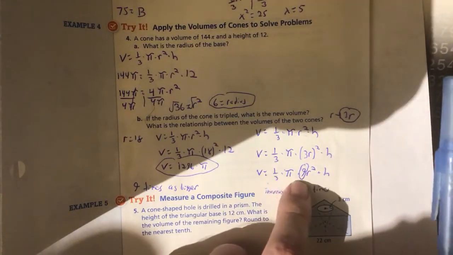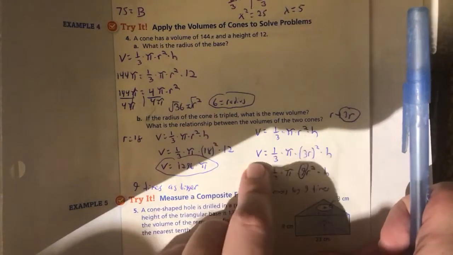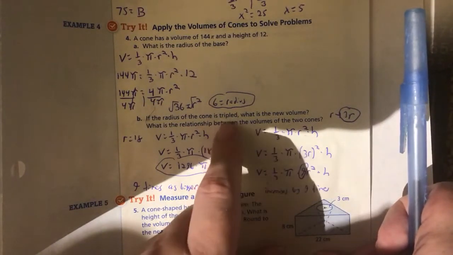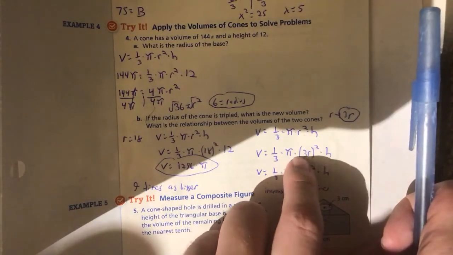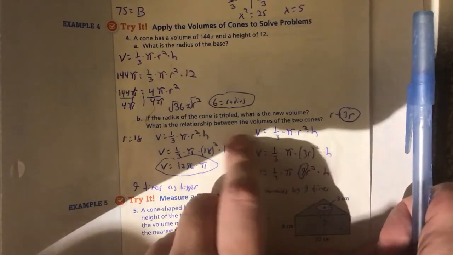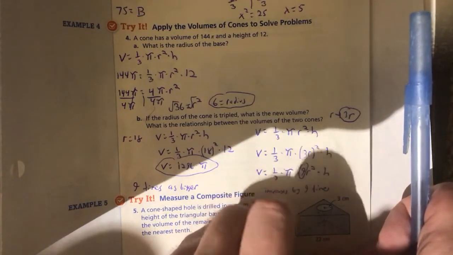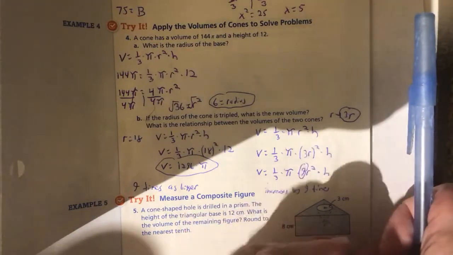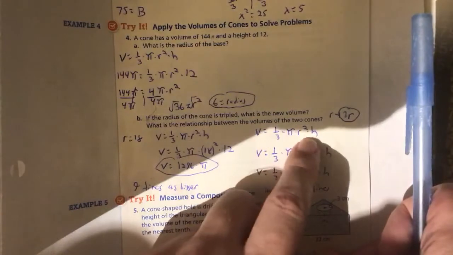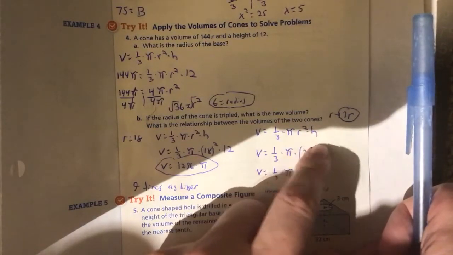So it increases by 9 times. So if you triple the radius, the volume increases by 9. If I quadruple the radius, it would be 4r. So then this would just be 16r squared. It'd be 16 times as big. So if something changes with the radius, you square that number, that's how many times it changes by. If the height changed, then it would just be by that factor. So if the height doubled, the volume would be doubled, since I'm not squaring anything.